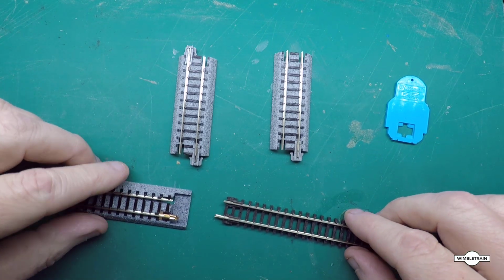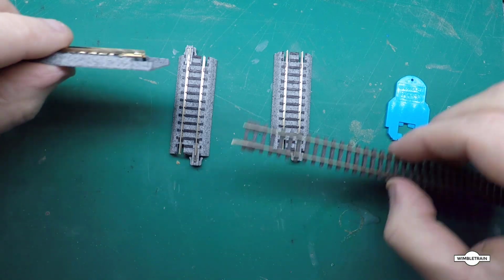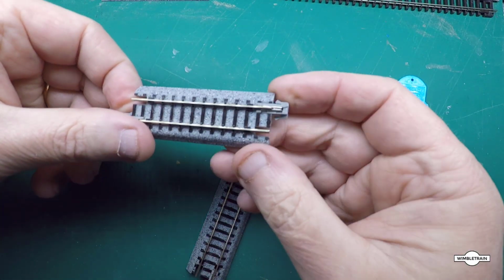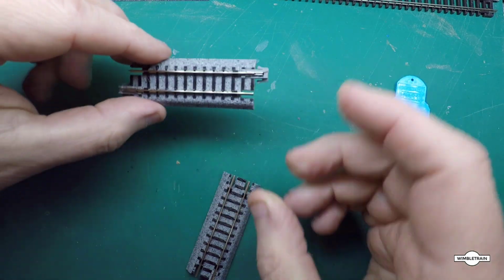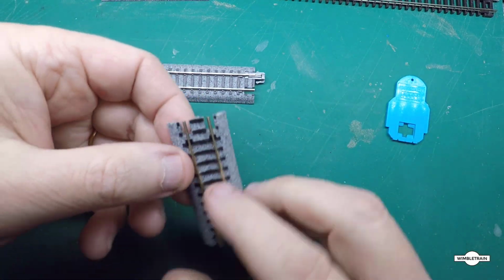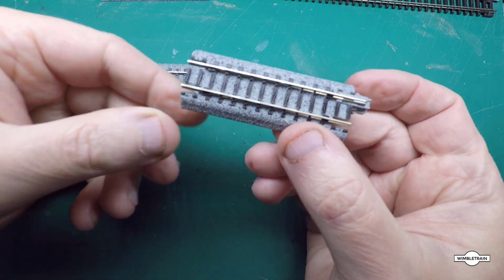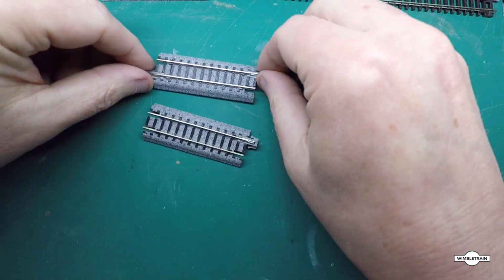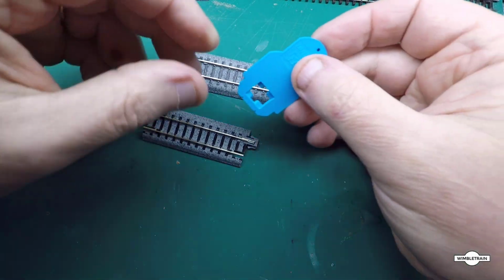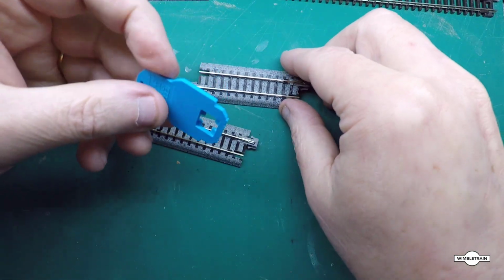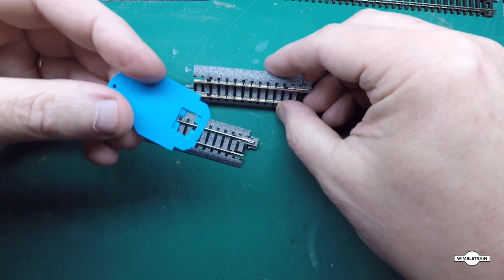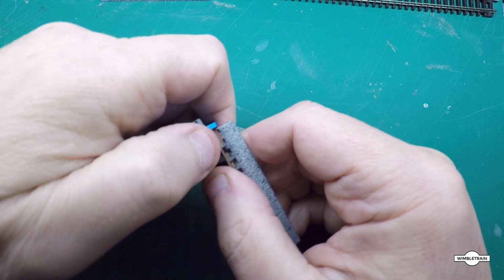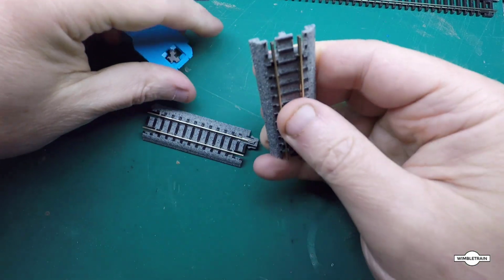But what I've done, I haven't gone down that path. I've just basically got a normal piece of Unitrack with the clip-on connectors on it, and I've just pulled the connector off one end. Now to remove them, you can just pull them off by hand, or when you buy the power connectors, you get one of these little tools with it, which just slips over the top and comes off.